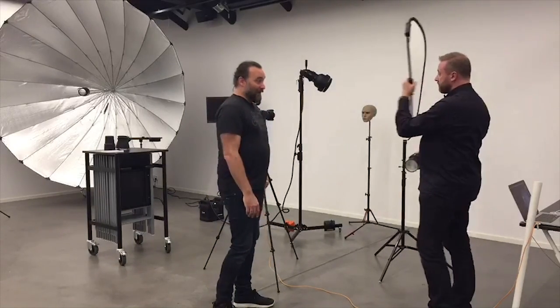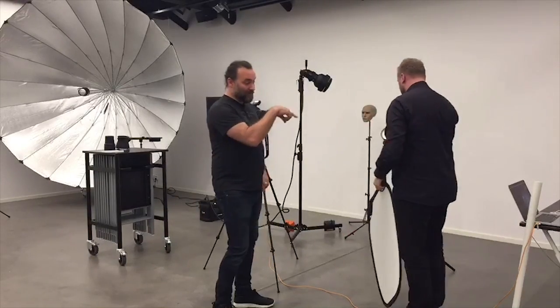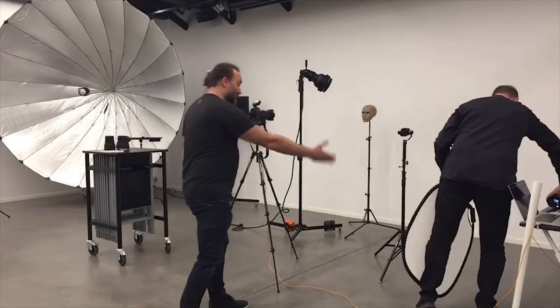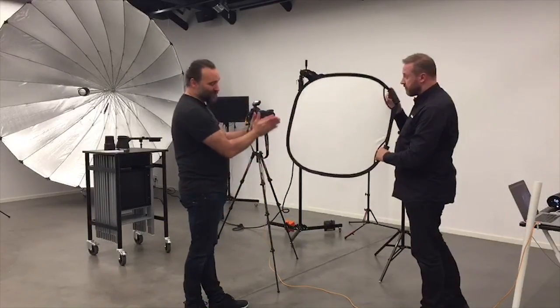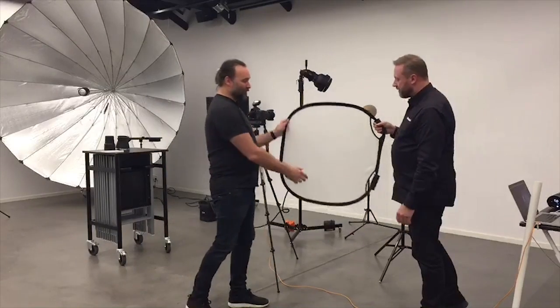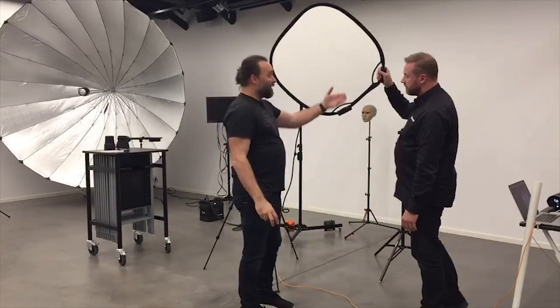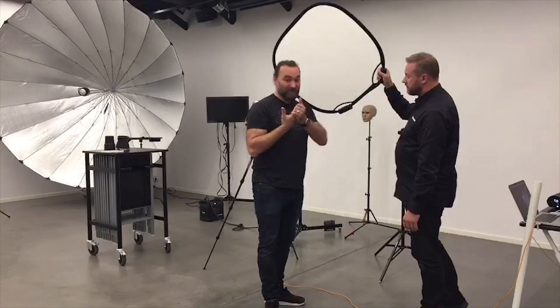Yes. Big, small. And the question from earlier today with the sunlight outside, when you have a really big light source, a big diffusion panel, exactly. If you hold it up like this, I mean, I will be in the shadow of the collapsible reflector, of course, and that is where I will have this diffused soft light.